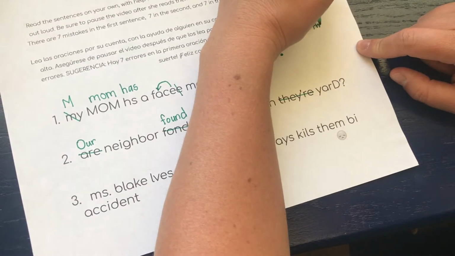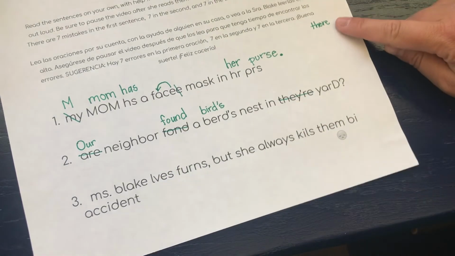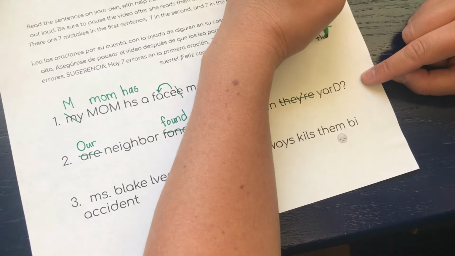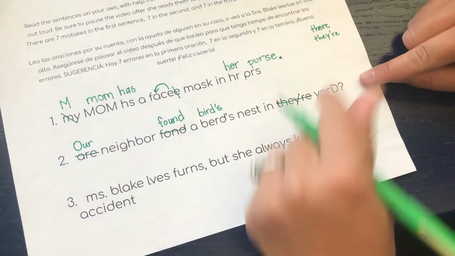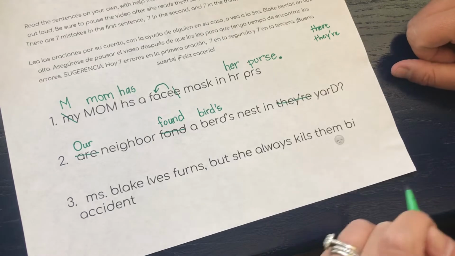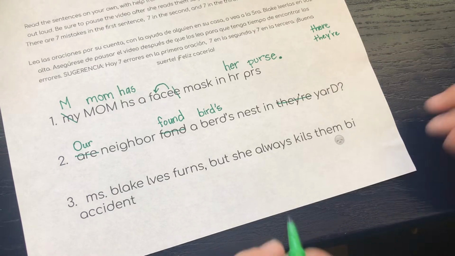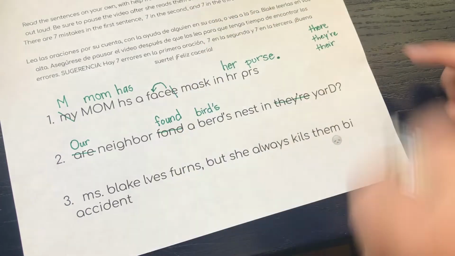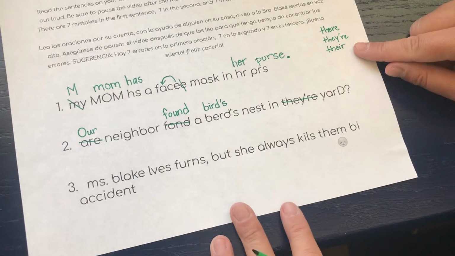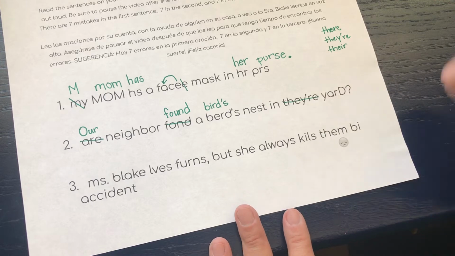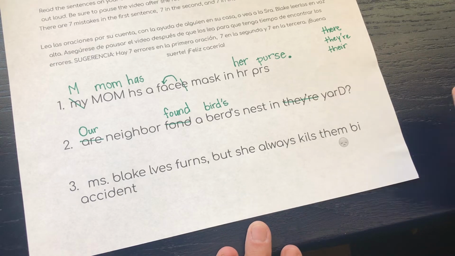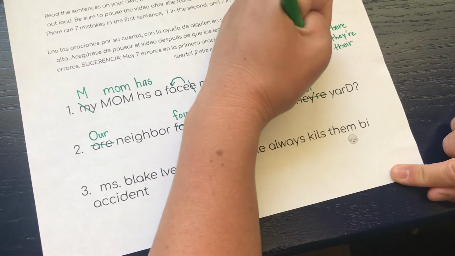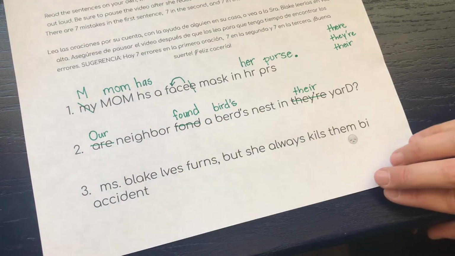There's T-H-E-R-E, direction, like go sit over there. There's T-H-E-Y apostrophe R-E, which is what this is, which stands for they are. It's a contraction. And then there's that other one, T-H-E-I-R, right? Possession, belonging, their yard, their backpack, their car. T-H-E-I-R is the type of there that we need.